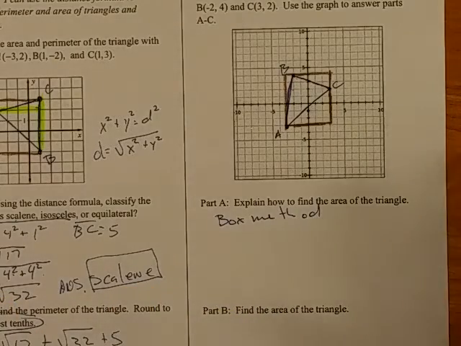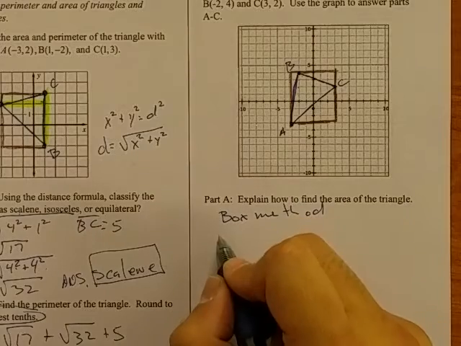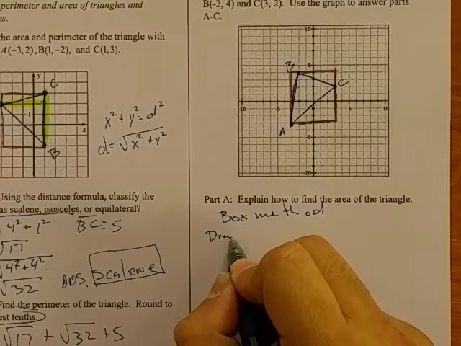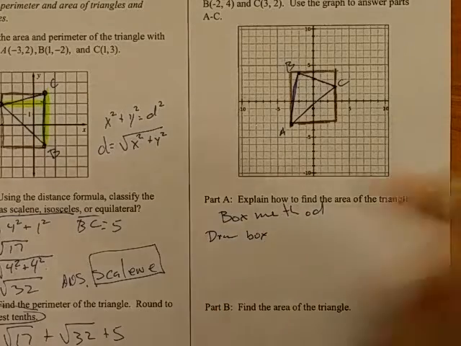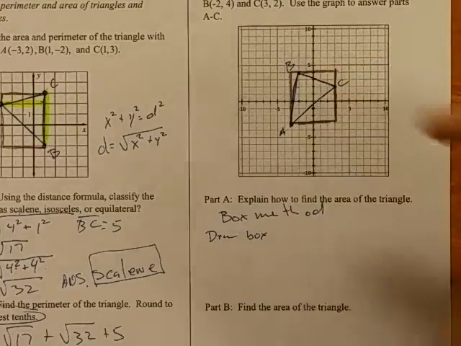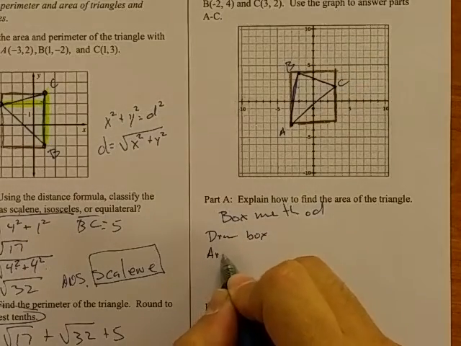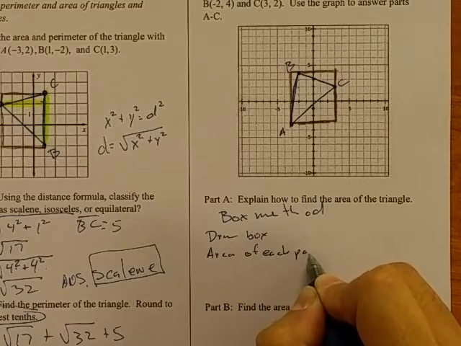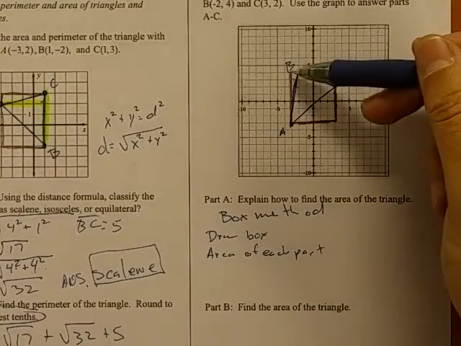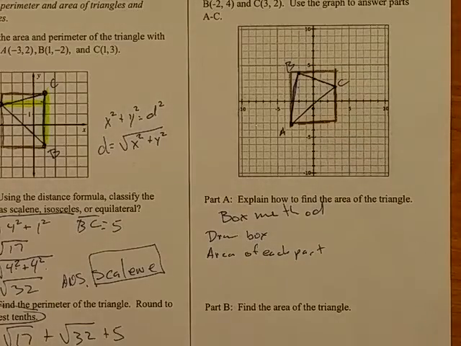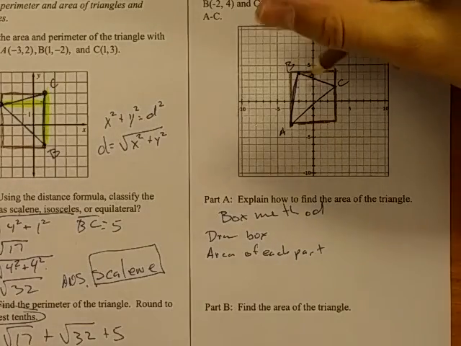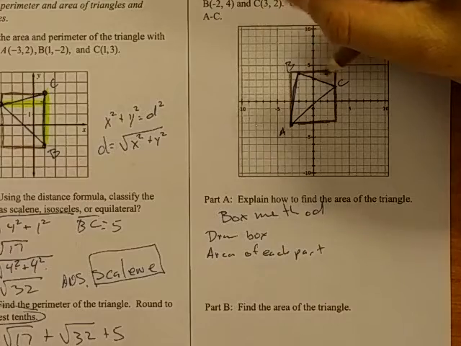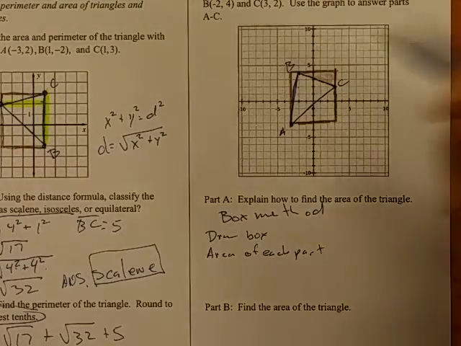Box method, yay. All right, so draw box. Okay, draw box, and then we're going to find area of each part. So we're going to find the area of the parts that I'm not going to include. And I'm going to number these as I go. So this is going to be right here. I'm going to call that number 1.